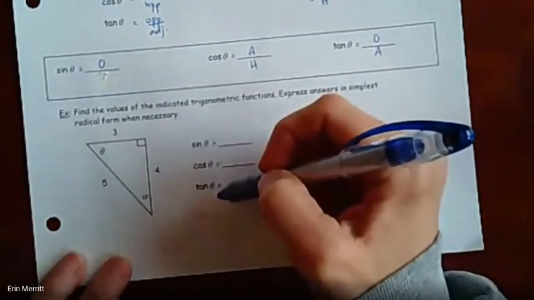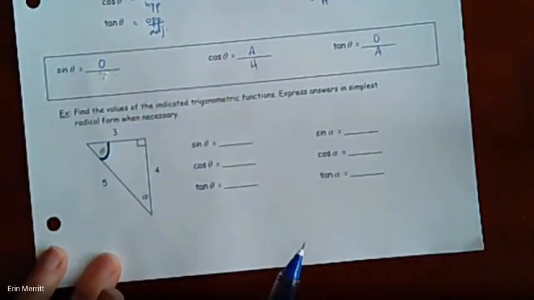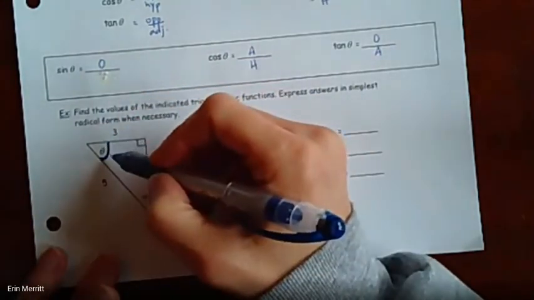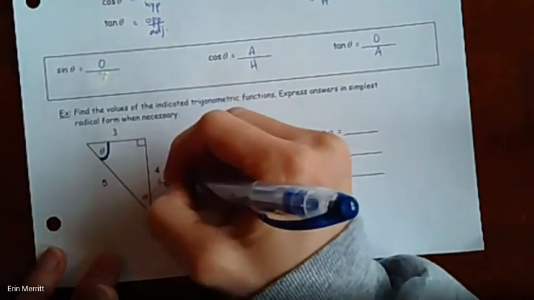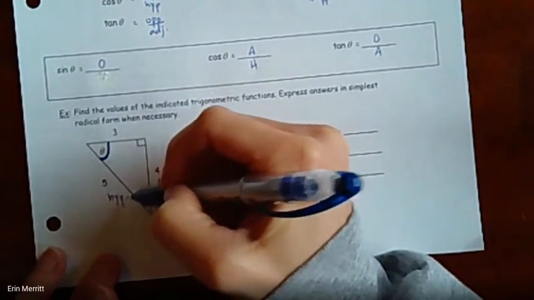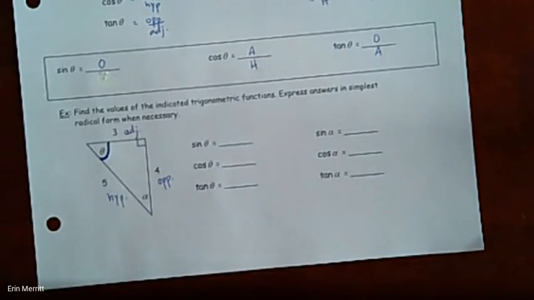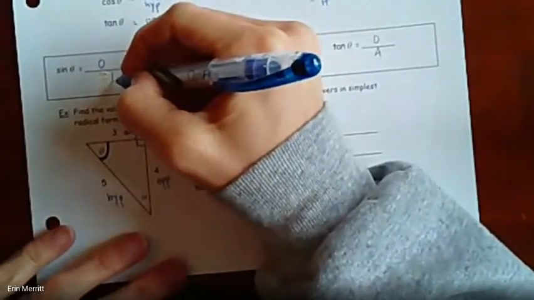So for the ones with theta, I would label the triangle. Start from theta, go opposite, across from the 90, hypotenuse, left over, adjacent. Or you could simply label them with O, A, and H. That would be fine too. So you choose how you want to put those labels in there. All right, let's see if this is dry enough.